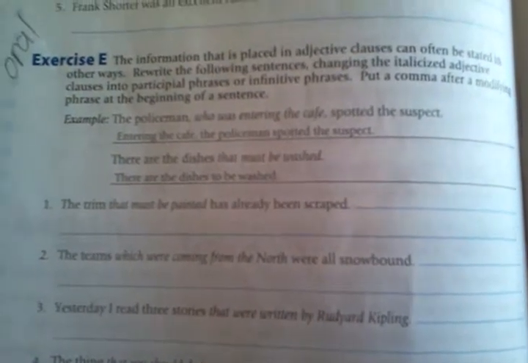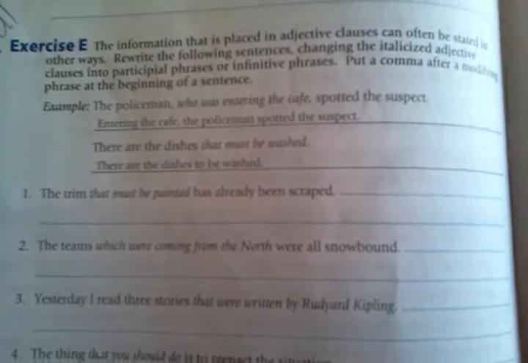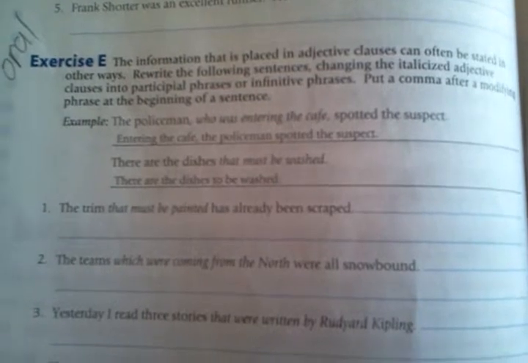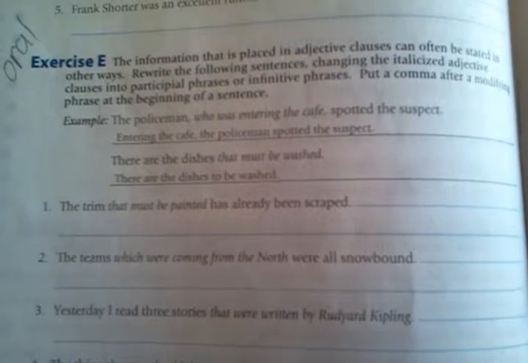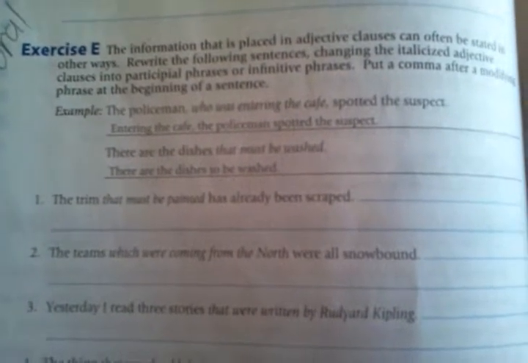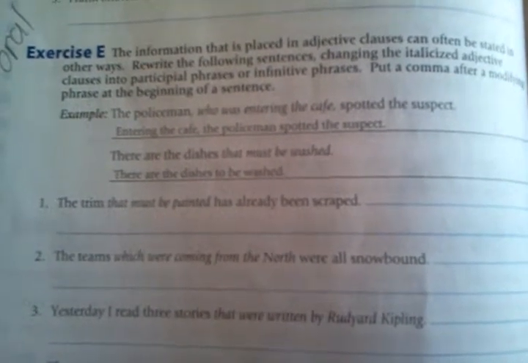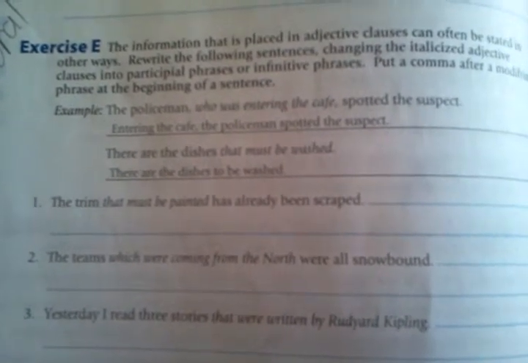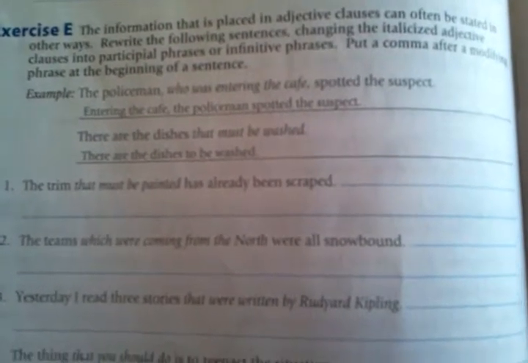So the first one they changed to a participial phrase. Notice the ing. The policeman, who was entering the cafe, spotted the suspect. They took away the relative who, and they took away be, so they took away who was, and they're left with the phrase entering the cafe. Entering the cafe, comma, the policeman spotted the suspect. So since entering is the present participle form of the verb, entering the cafe is a participial adjective phrase.